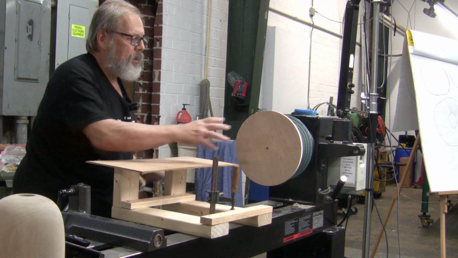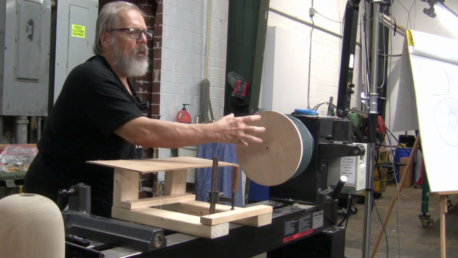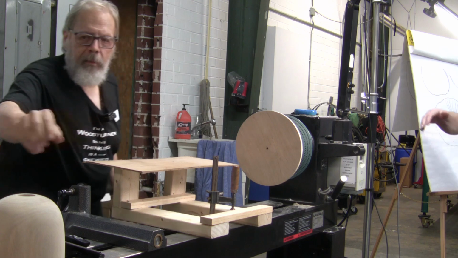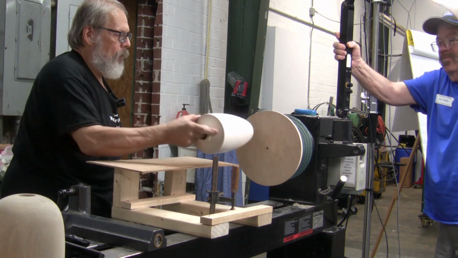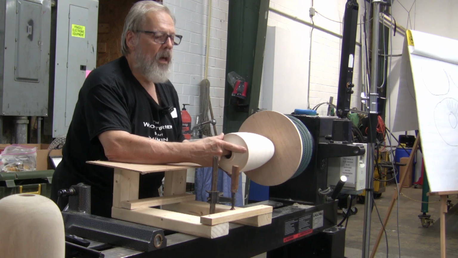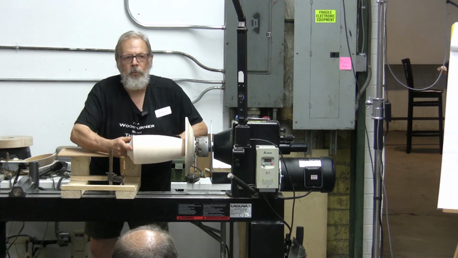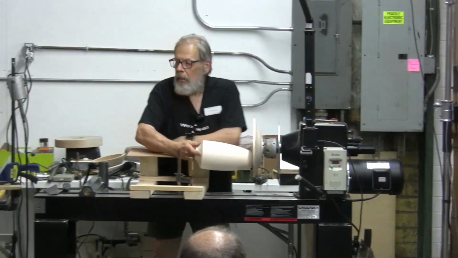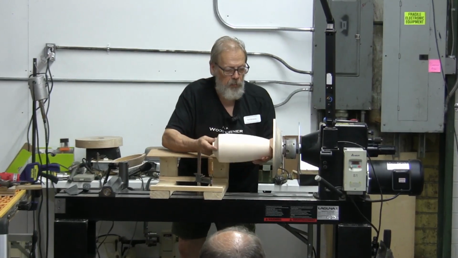And then I can use my tool if I have a long hollow form like this. Then I have a nice long support table. I can slide the tool that I'm going to use back.